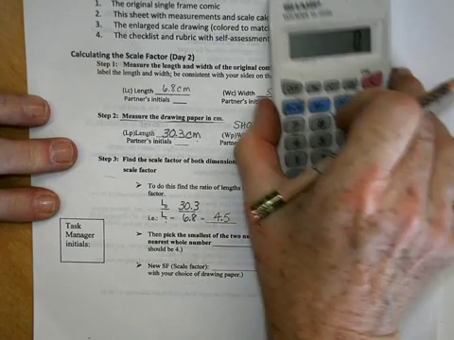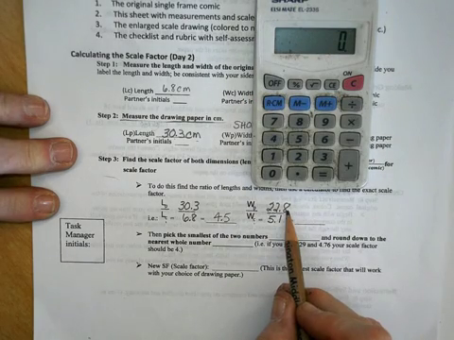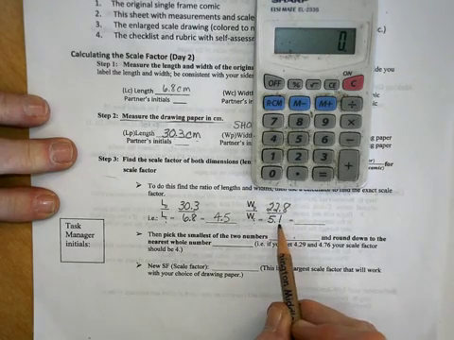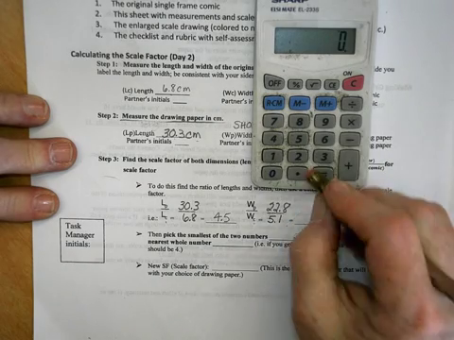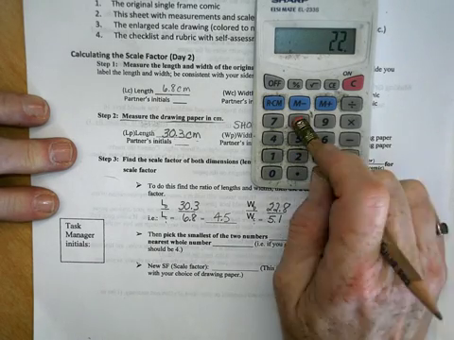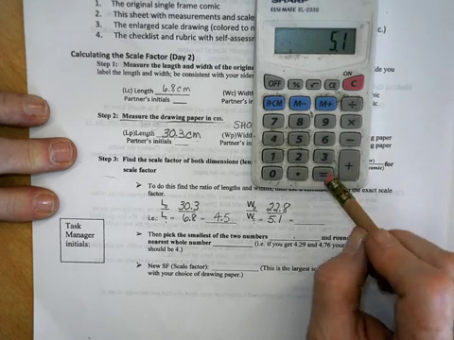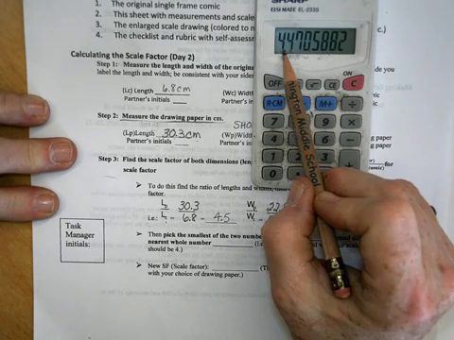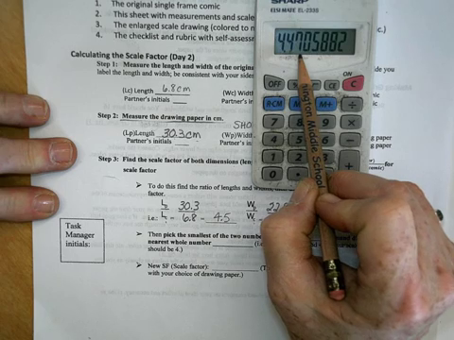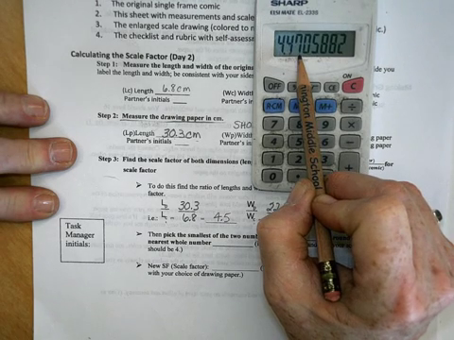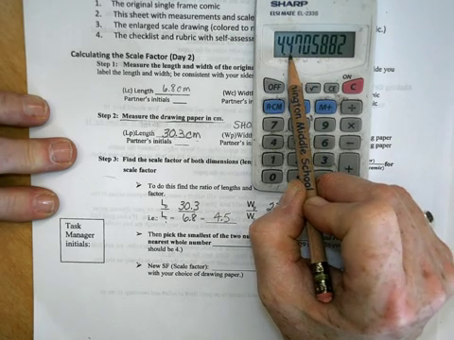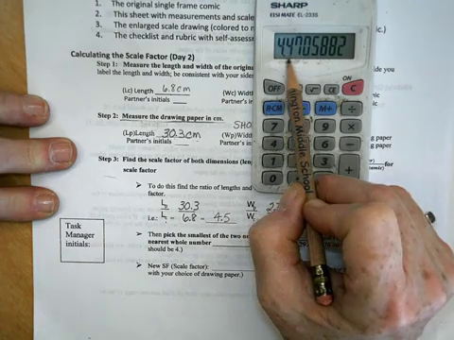Now I'm going to use my calculator again to divide 22.8 by 5.1. So 22.8 divided by 5.1 equals 4.47. 7 is in the hundredths place. It's greater than 5. So I'm going to round the 4 to 4.5.